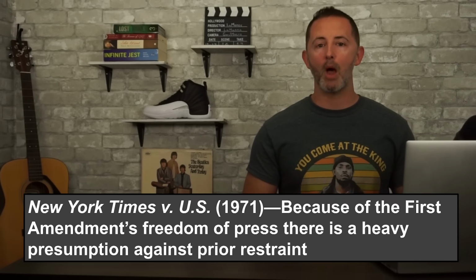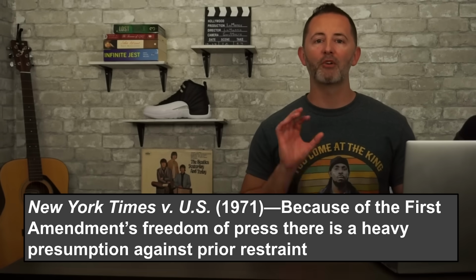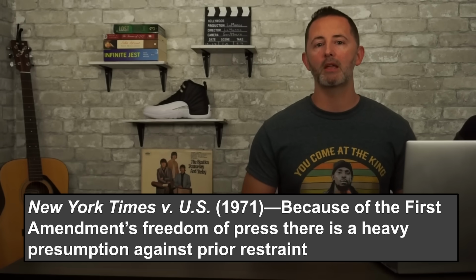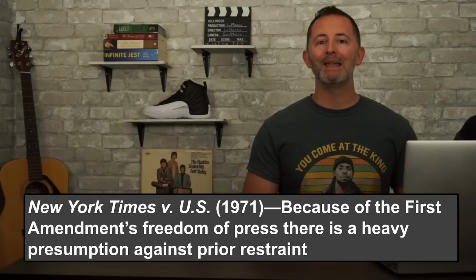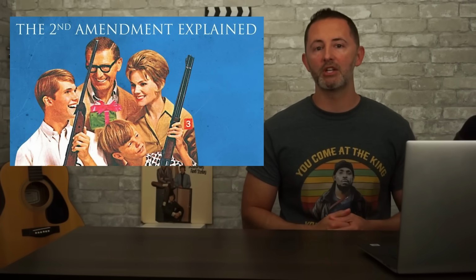The court usually rules in favor of free speech, and the same is true of freedom of the press. In New York Times versus U.S., the court bolstered freedom of the press, preventing the Nixon administration from blocking publication of classified documents, holding that there is a heavy presumption against prior restraint or censorship, even when national security is involved. So the Second Amendment underwent a major shift recently.